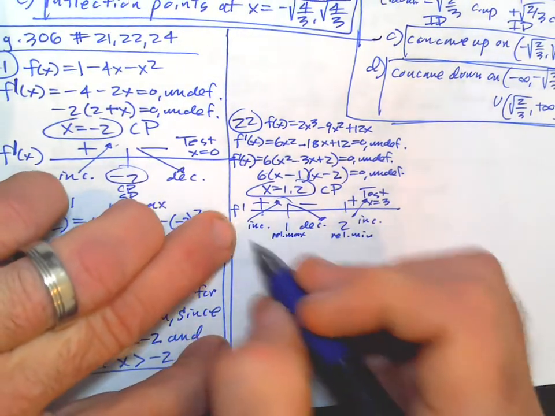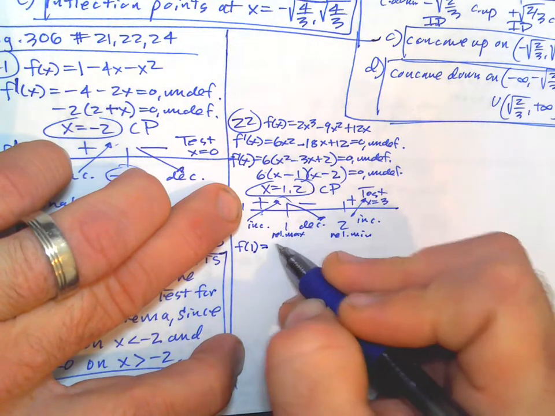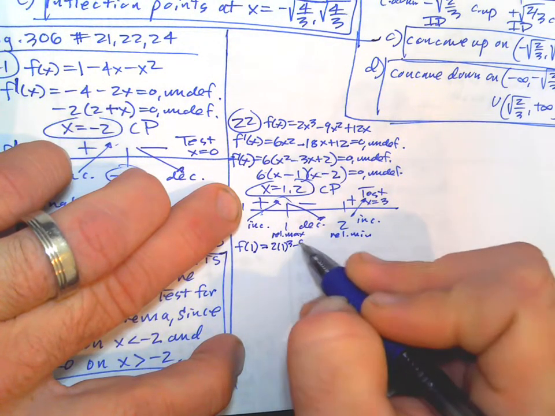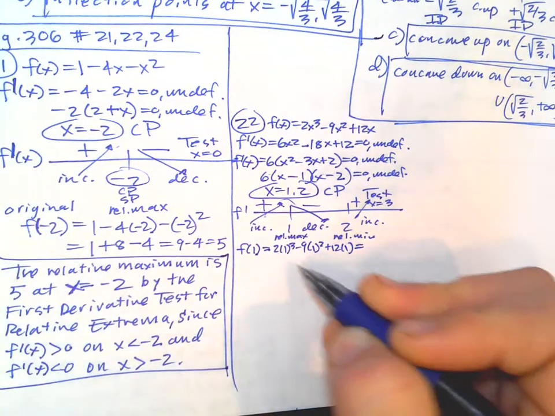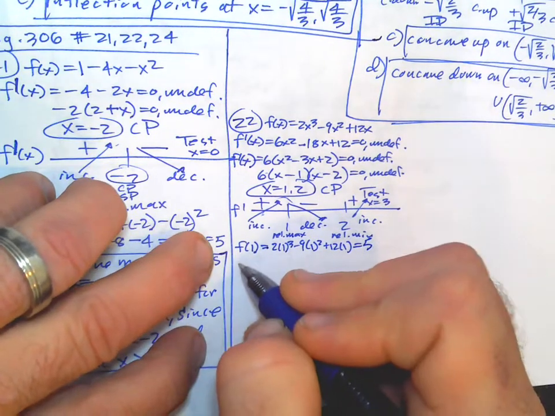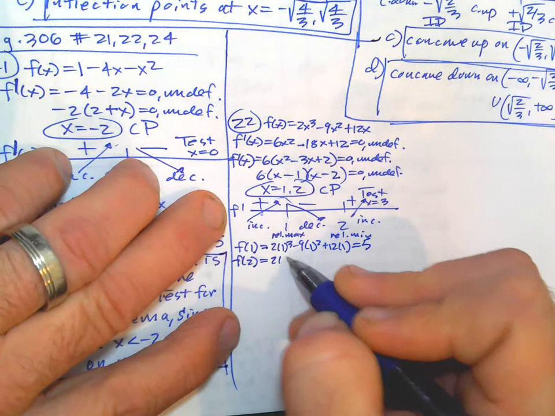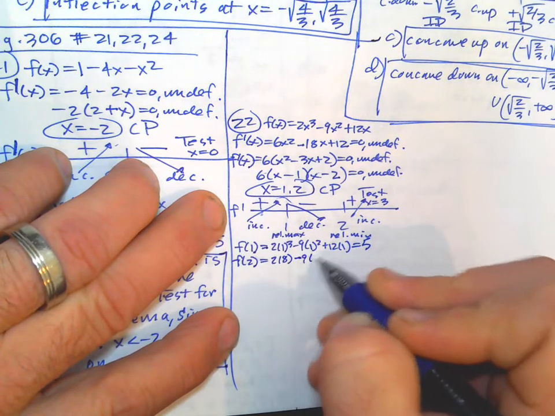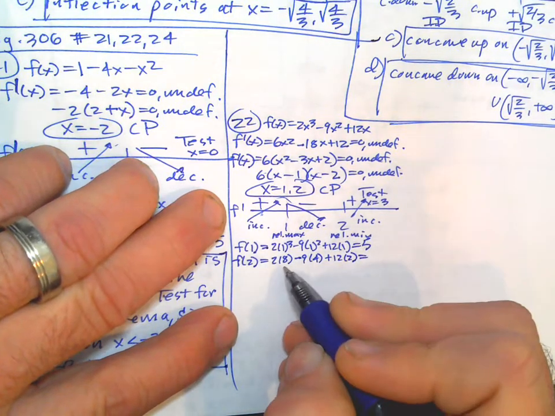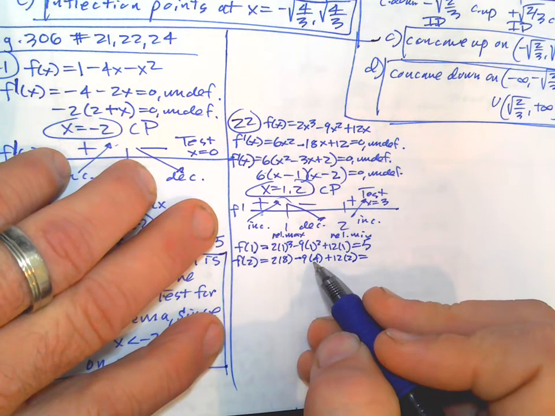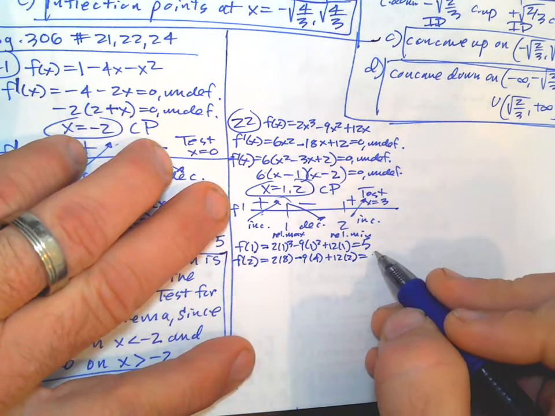Relative min there. You can see it, a high point, a low point. Now, to get the actual values, you plug these back into the original. If you plug 1 in, you get 2 times 1 cubed minus 9 times 1 squared plus 12 times 1, which would be 2 minus 9, which is -7, plus 12, that would be 5. And if you plug 2 in, it's a little harder because it's going to be 2 times 8 minus 9 times 4 plus 12 times 2. So that's going to be negative 36 plus 16 is negative 20 plus 24 is 4.